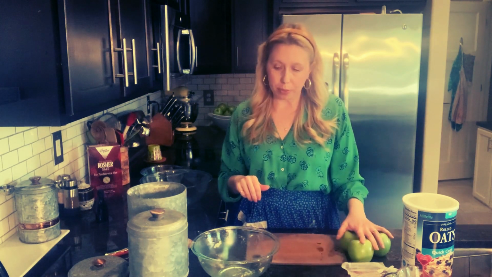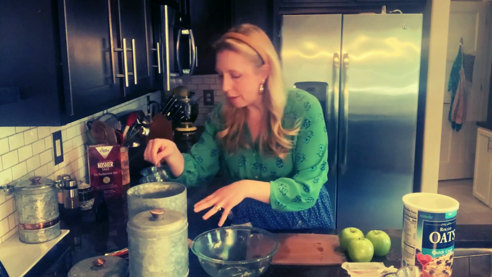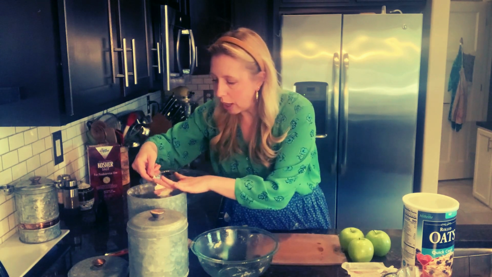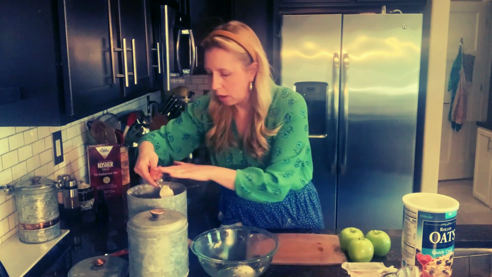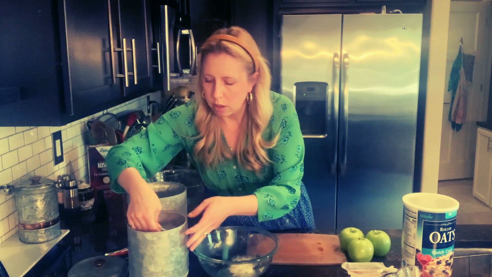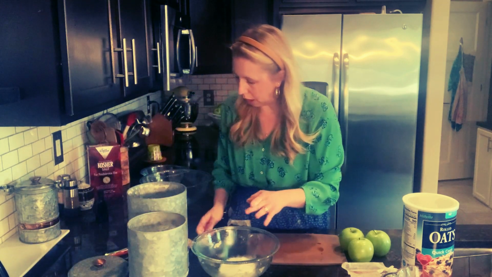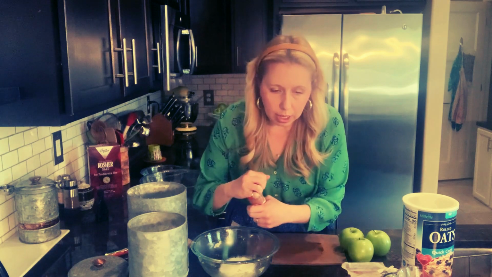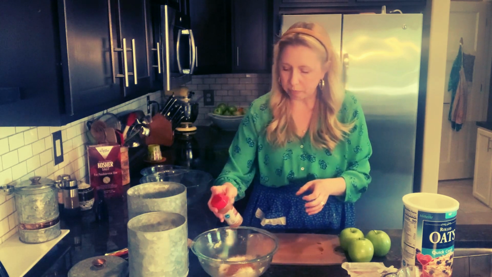We have 3 apples, which I'll peel, and we're adding some flour and sugar and cinnamon to it. First, we'll get the flour and sugar all ready. You'll need 2 tablespoons of flour. 1, 2, and 1, 2. And then a generous teaspoon of cinnamon. I just like to do quite a few shakes.